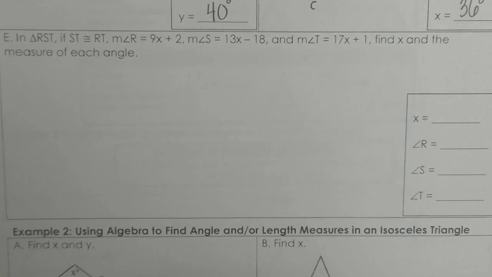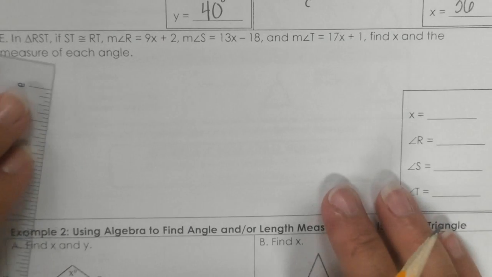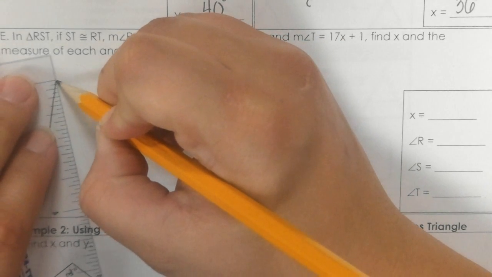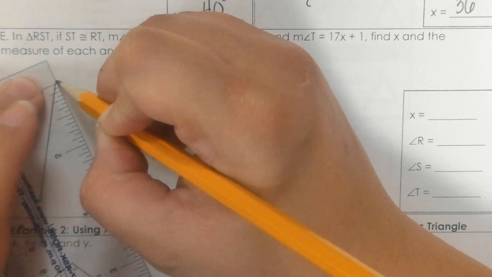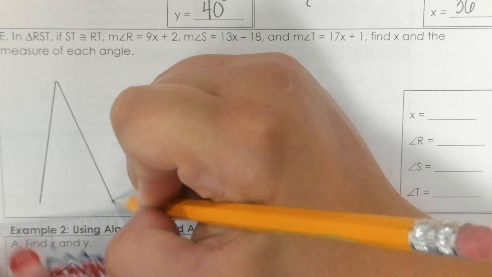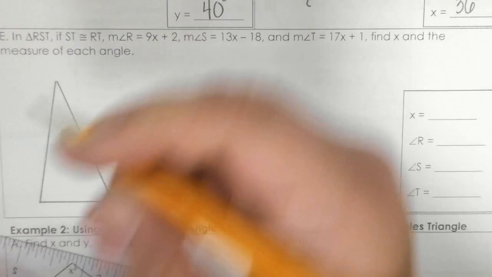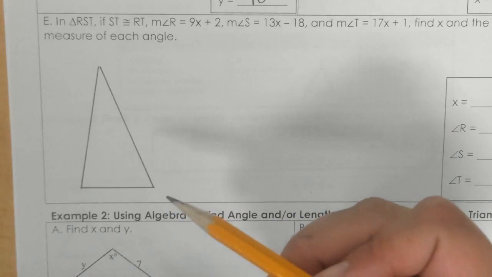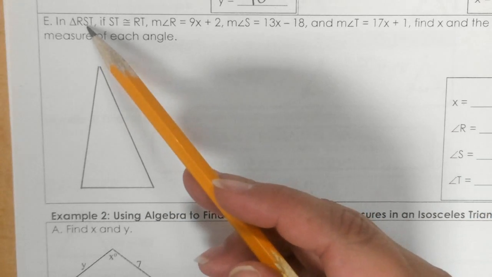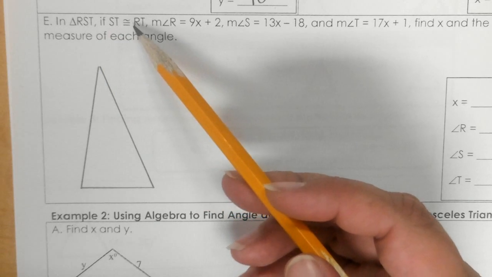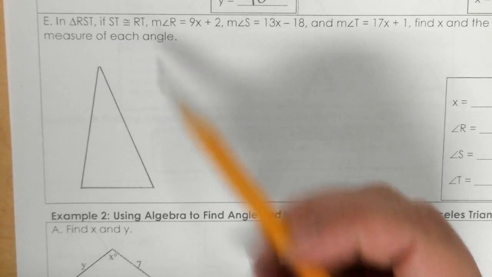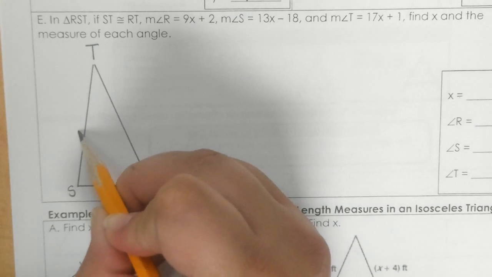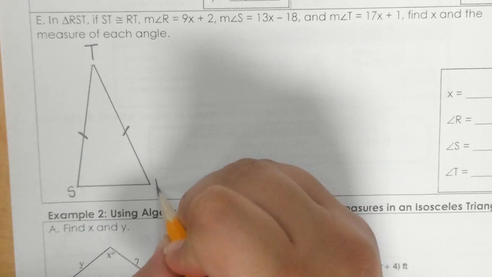Okay. And then letter E. This one you need to draw out. So I'm going to draw an isosceles triangle. Okay. And pretend that it's an isosceles triangle. And it says in triangle RST, ST is congruent to RT. So I'm going to make this T so that this side is congruent to this side.